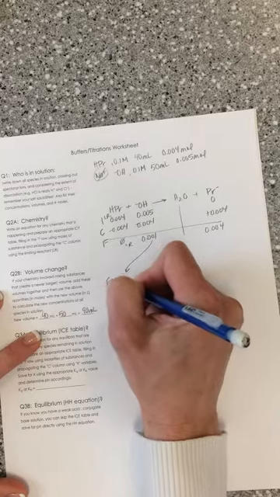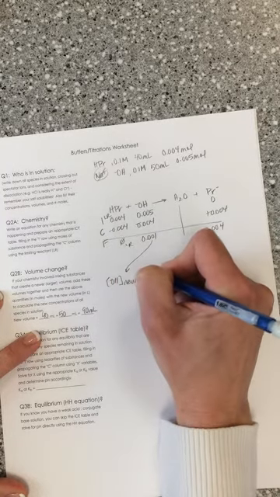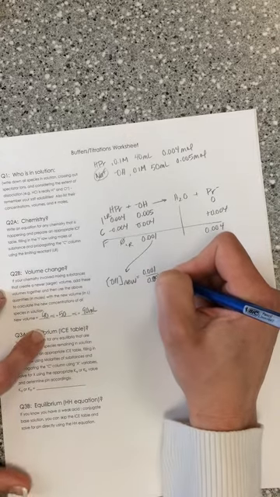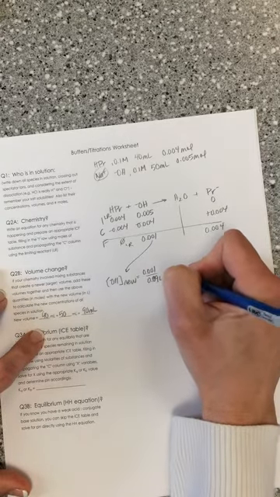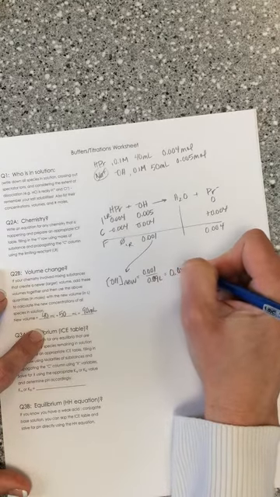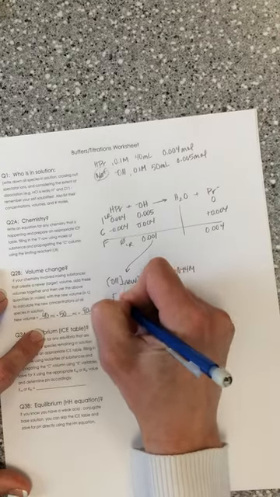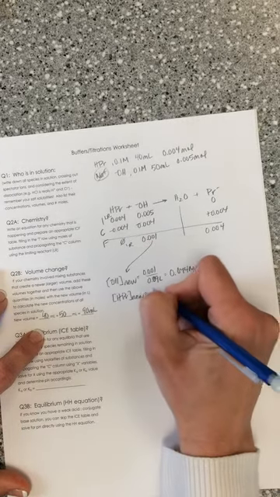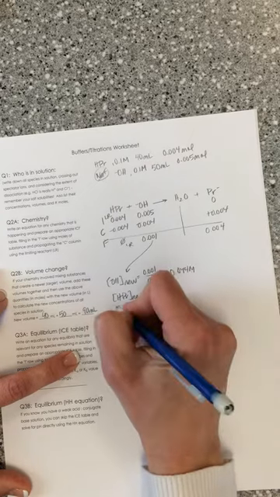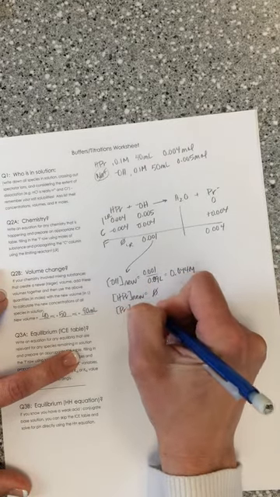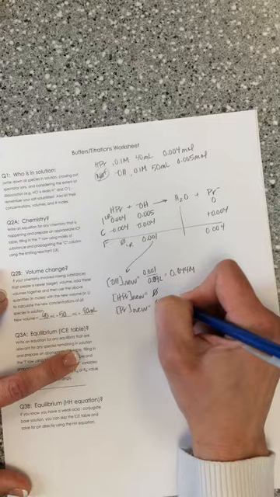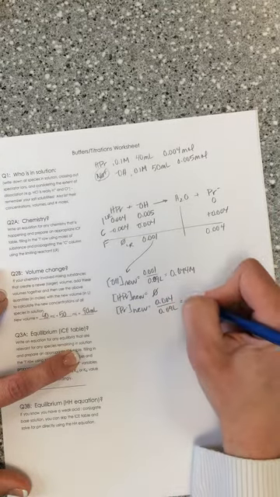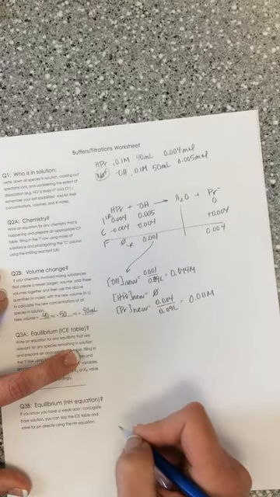So the new concentration of hydroxide is 0.001 divided by 90 milliliters, and that's going to be equal to 0.044 molar. The HPR new concentration, we've got none of that left, so that's going to be 0. And then the PR minus concentration is going to be equal to 0.004 over 0.09 liters, and that's equal to 0.011 molar.